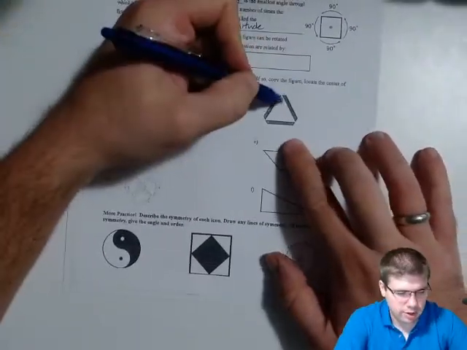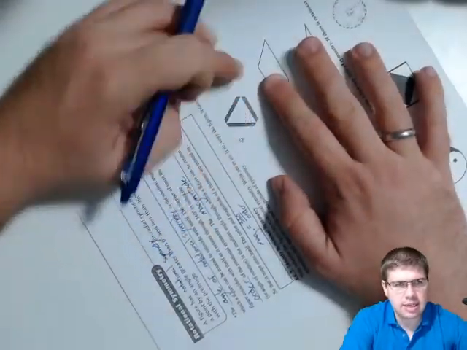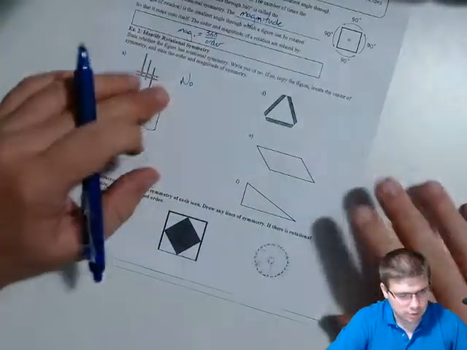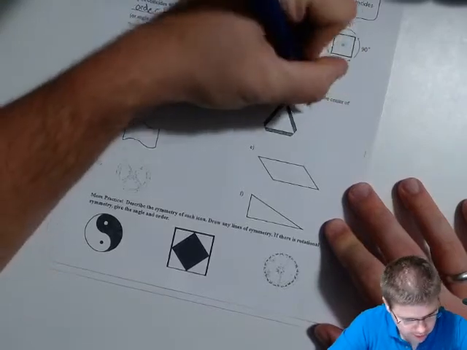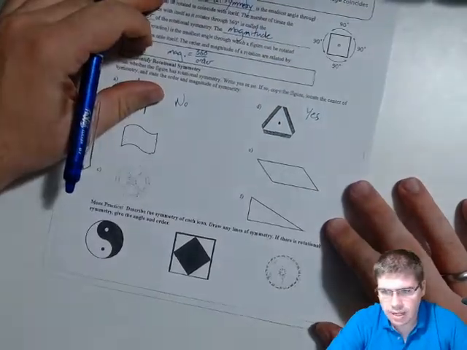This one, however, I have that image. If I rotate this to there, it looks exactly the same. And if I rotate it there, it's the exact same. So we're going to say yes. The center of rotational symmetry is right there.